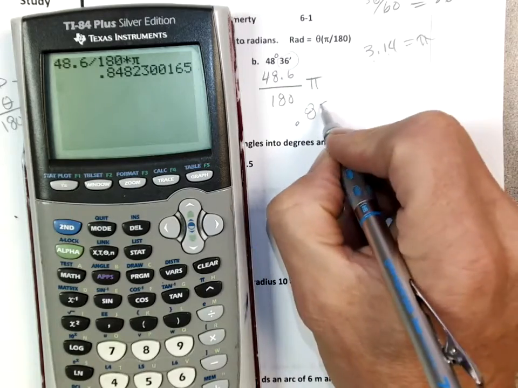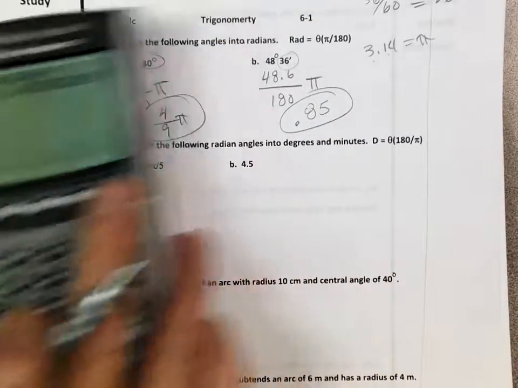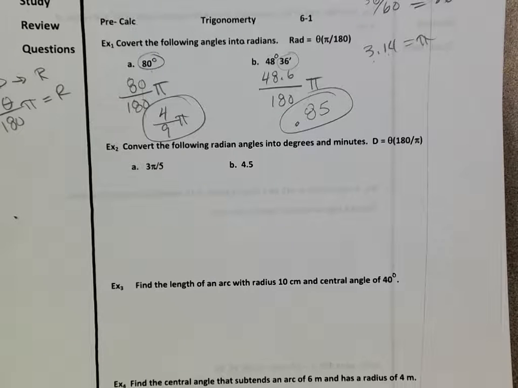Yeah. Hit the math button and then frac. There you go. You can, you're right, yeah.